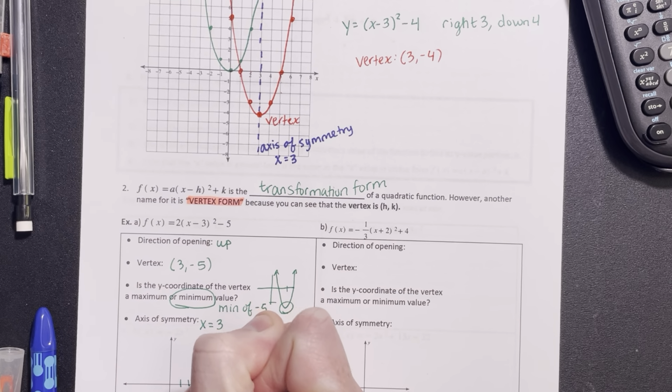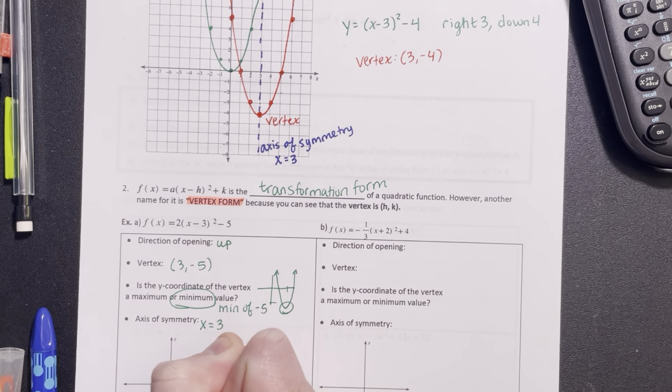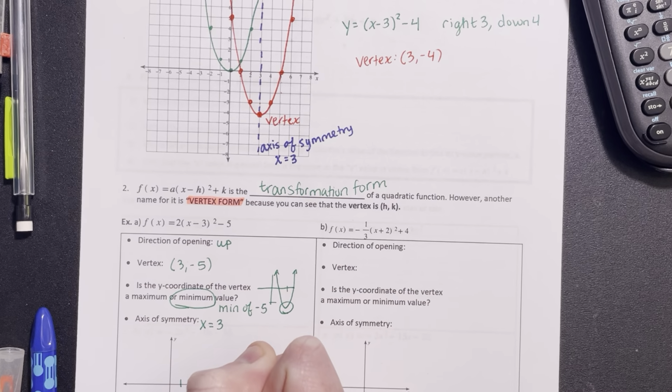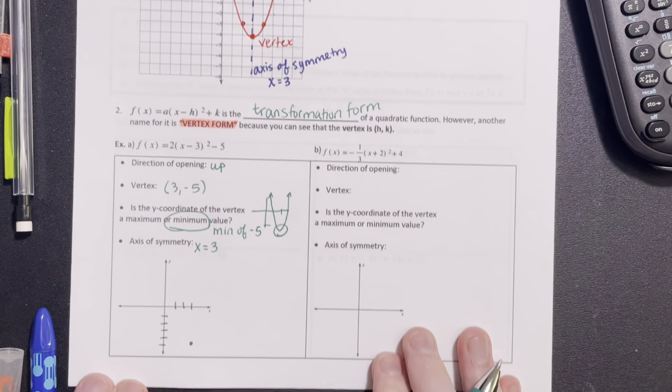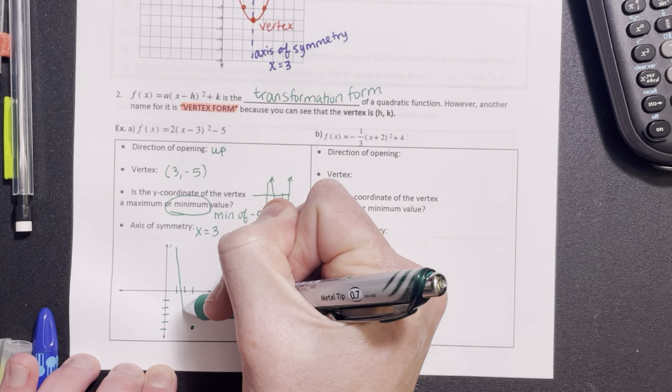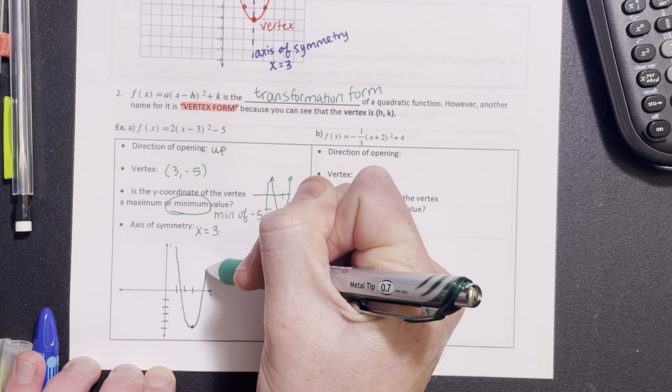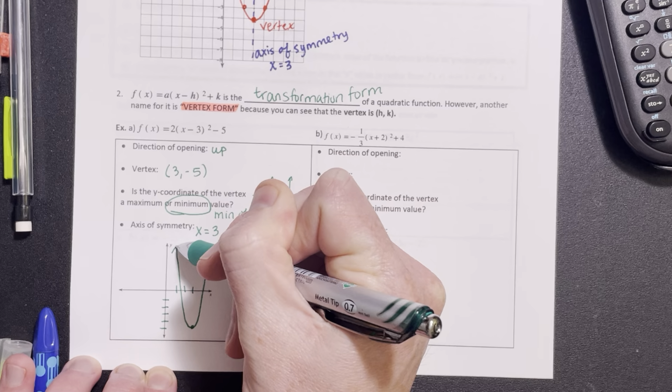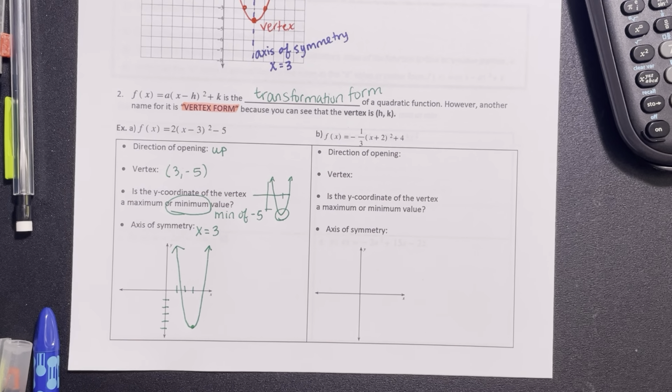If I sketched a very rough sketch of this graph, it would have a vertex down here at (3, -5). It would open up, and it's a little skinny just because of that vertical stretch by a factor of 2. We're not trying to get a full detailed graph, but it does give me a little sketch.